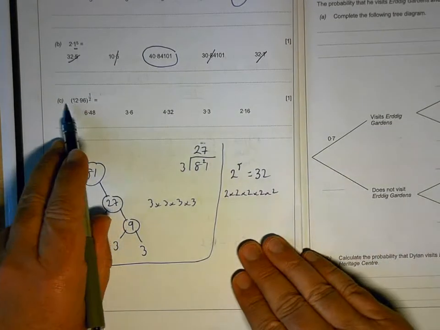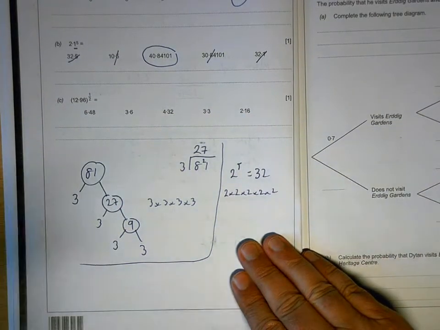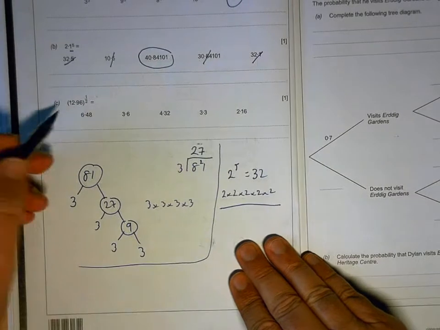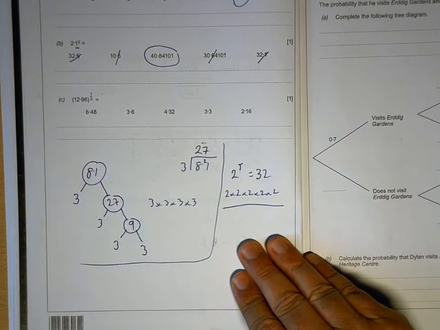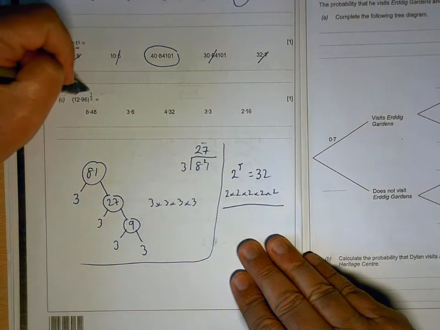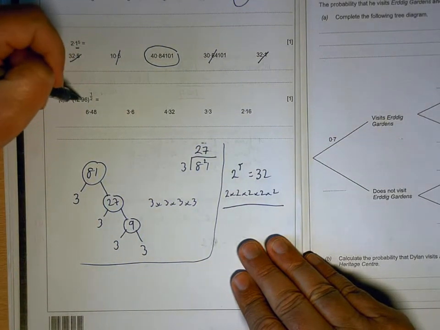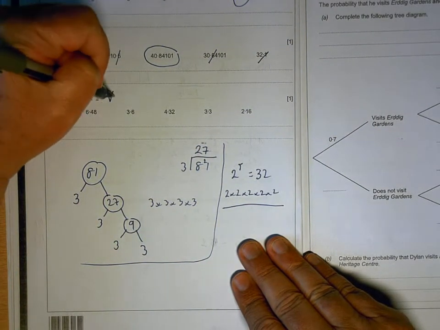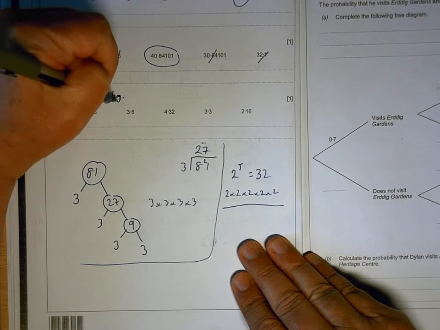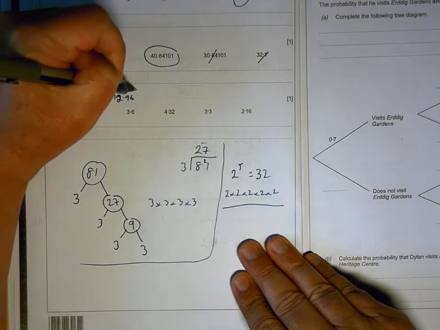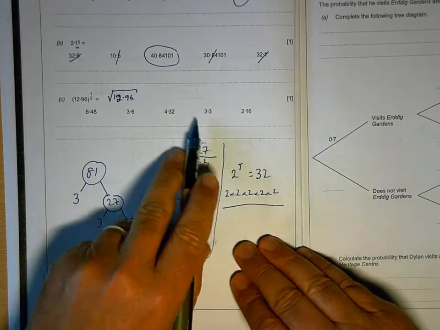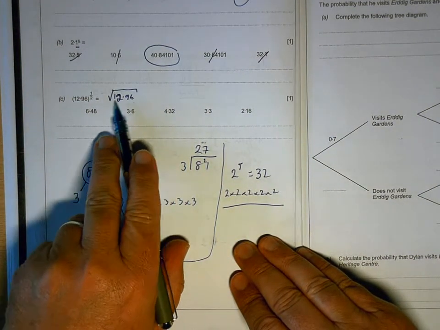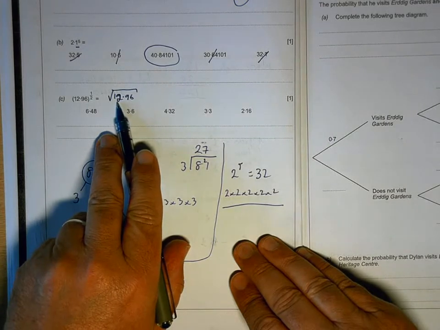And for this one, the power of a half is a grade B indice. It means the square root. So they want to find out the square root of 12.96. So you're looking for a number that multiplies by itself to give 12.96.